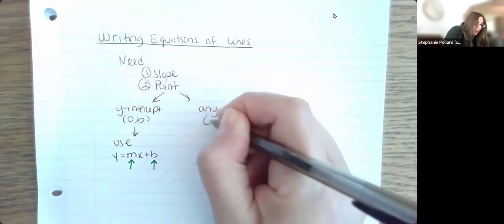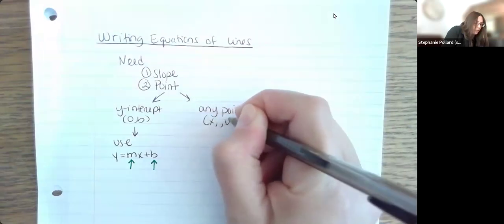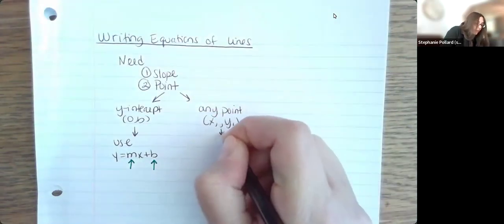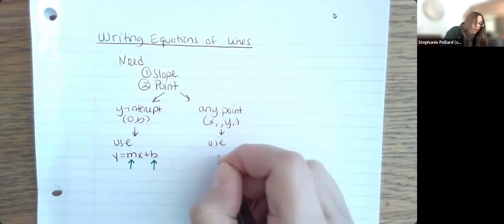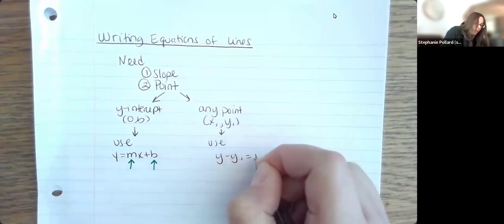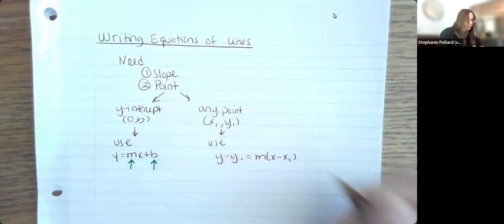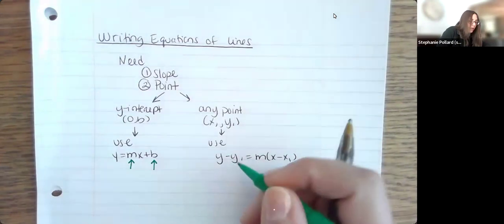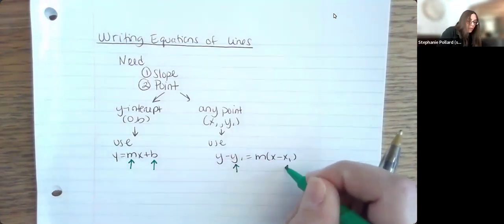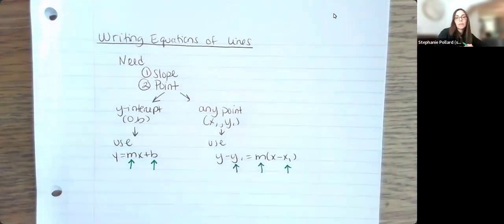let's say I just have a point, (x1, y1), just some point, then what I recommend here is typically to use the point-slope form. So y - y1 = m(x - x1). And what you're going to do is plug in the point, x1, y1, and the slope.